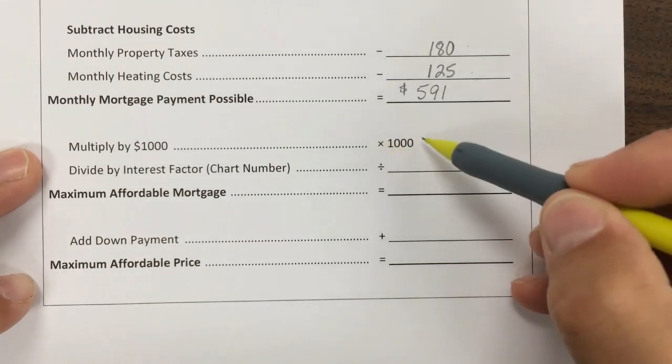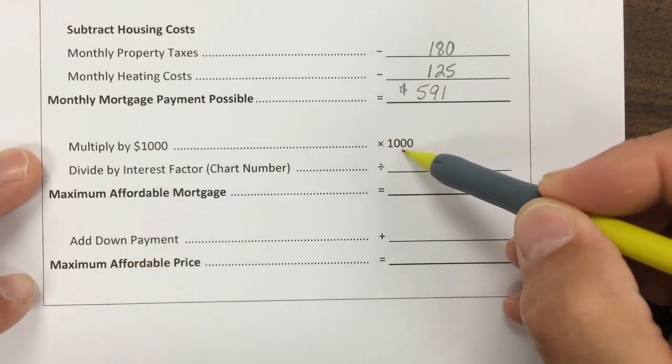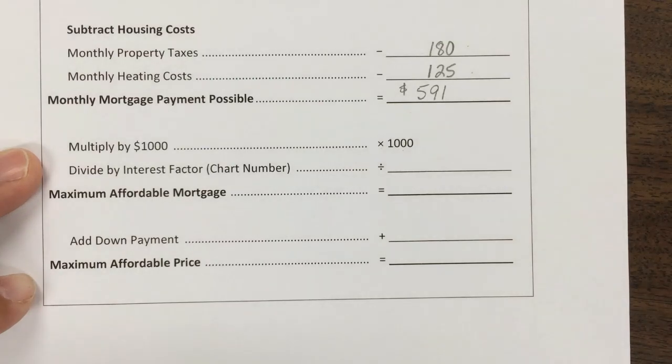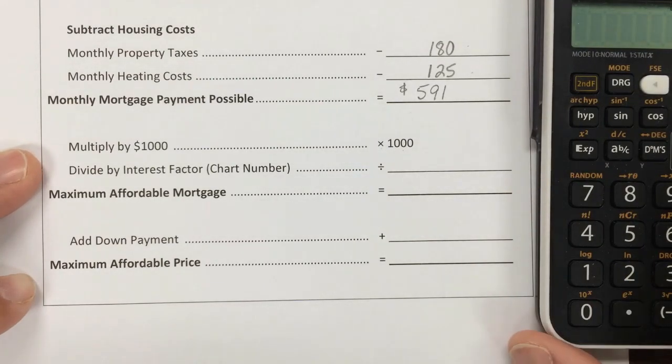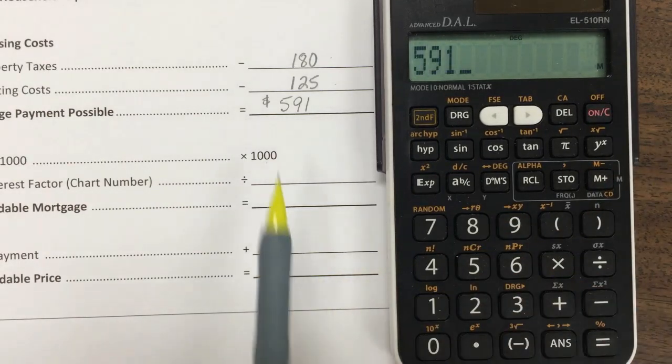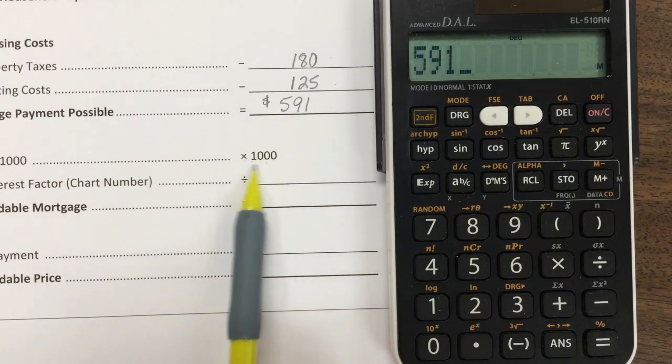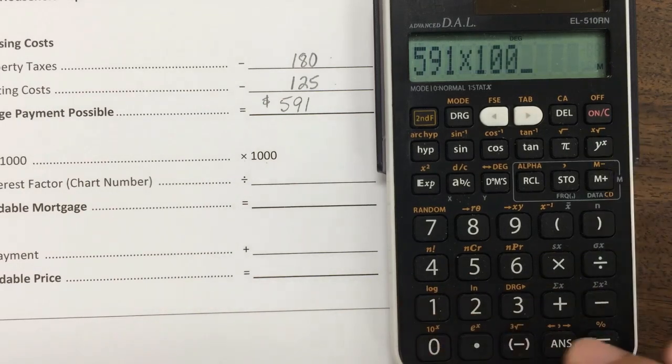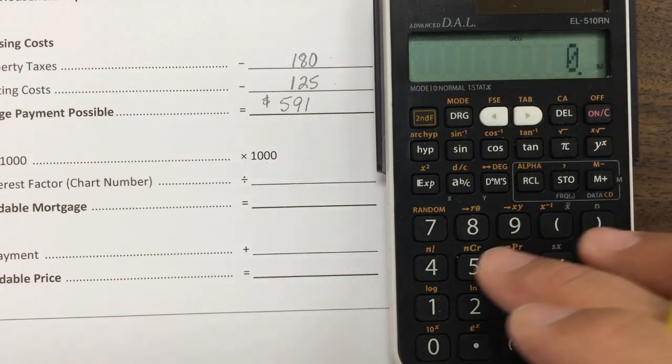You might notice that what we're going to do is multiply it by 1,000, which is the opposite of what we did to find the monthly mortgage payment. So 591 times 1,000. Oops, I don't think I did that right.